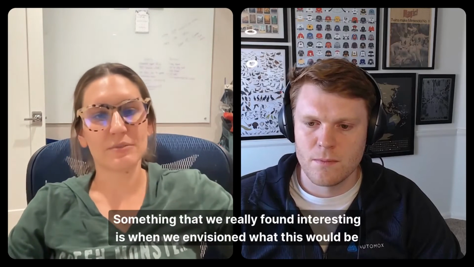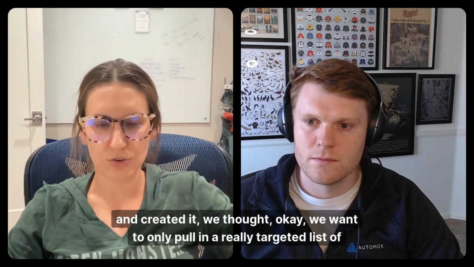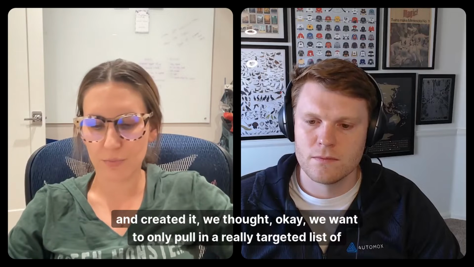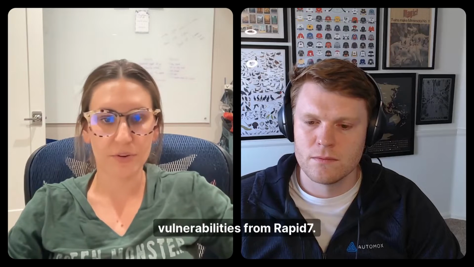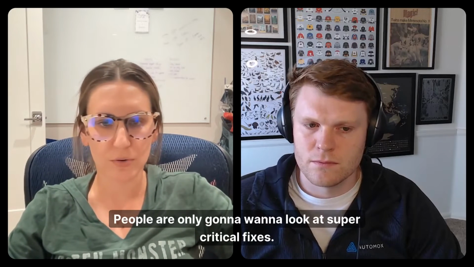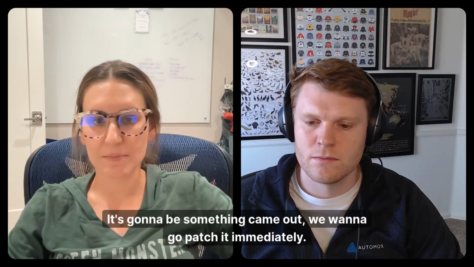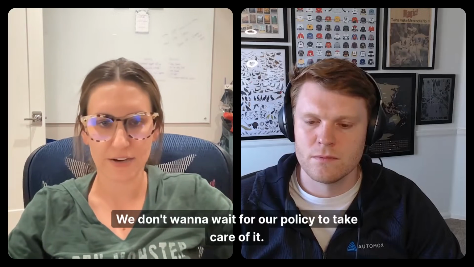Something that we really found interesting is when we envisioned what this would be and created it, we thought, okay, we want to only pull in a really targeted list of vulnerabilities from Rapid7. People are only going to want to look at super critical fixes. It's going to be something came out. We want to go patch it immediately. We don't want to wait for our policy to take care of it.